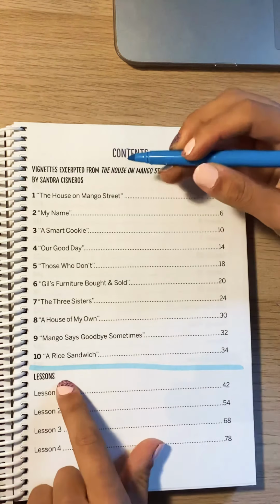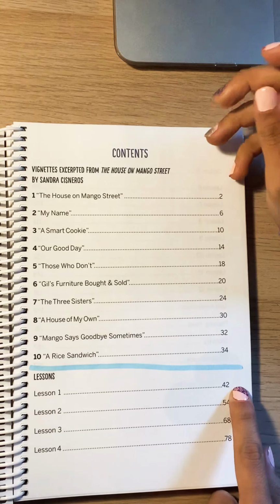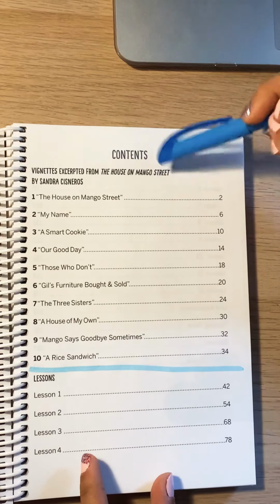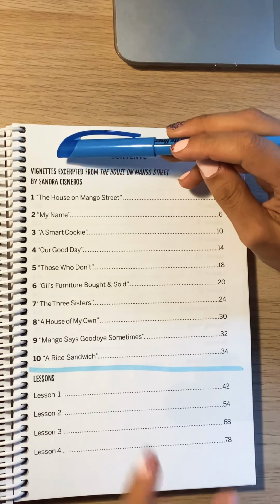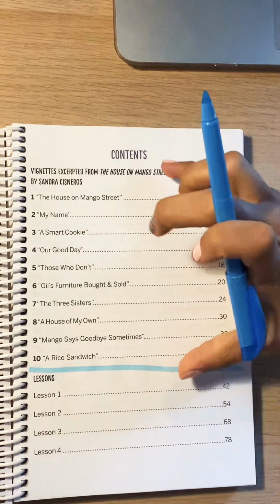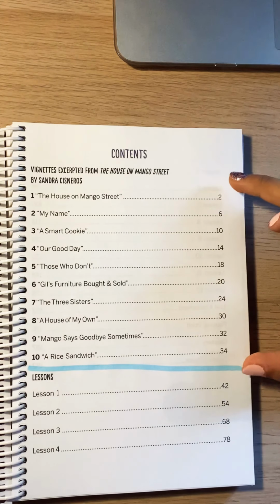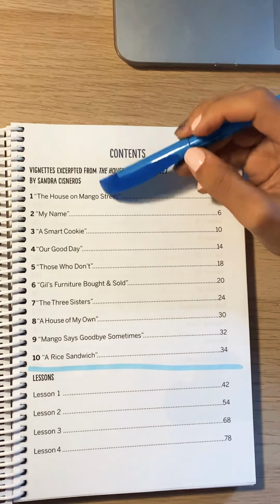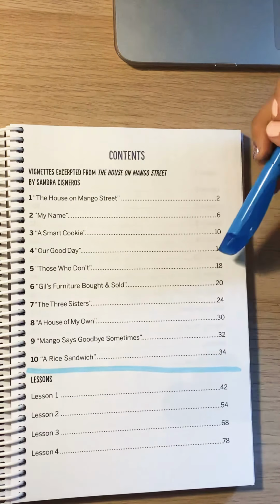Okay, so right about there, you can draw a line across like I did with my highlighter. These are all the vignettes from the story. So vignettes are like the excerpts from the story, and they've put them all at the beginning. So the first 40 pages of the workbook is all just the chapters that they took out for us, okay?